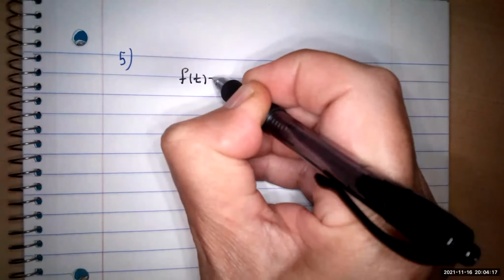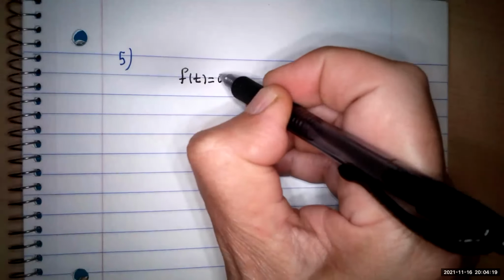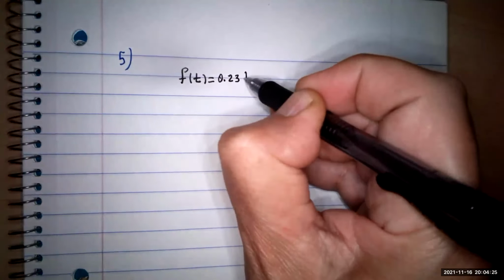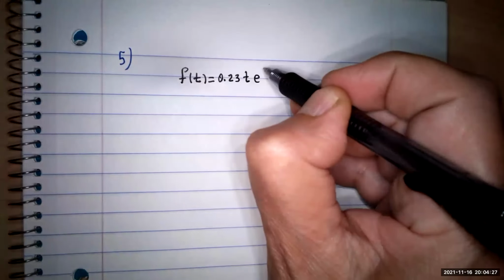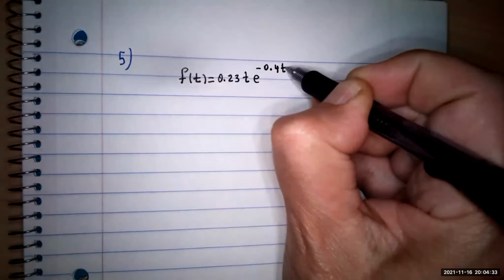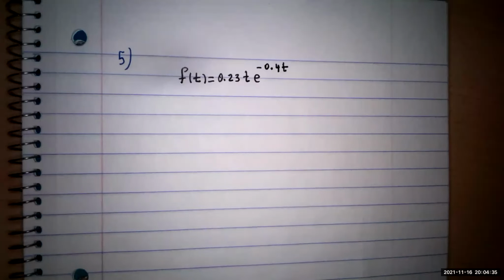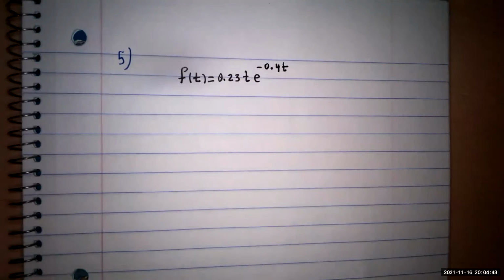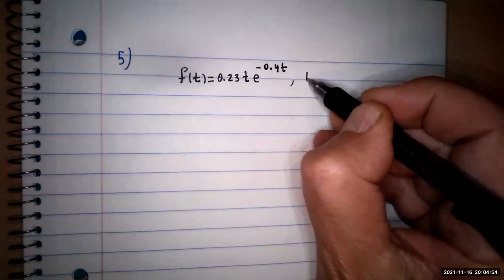F of t equals 0.23 t e to the negative 0.4 t, like the one that I did. This function is given to you. What is this function? This is the percentage of alcohol in the blood t hours after drinking 8 ounces of whiskey. So it's going to be t hours later.